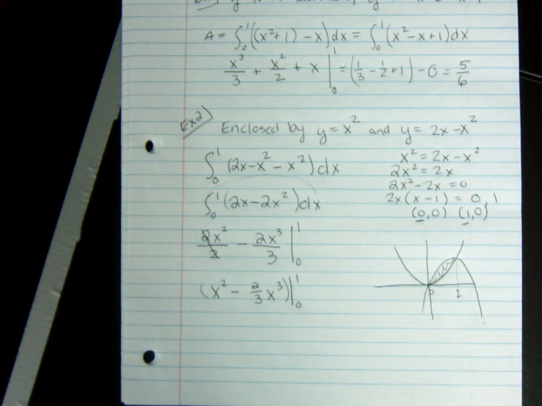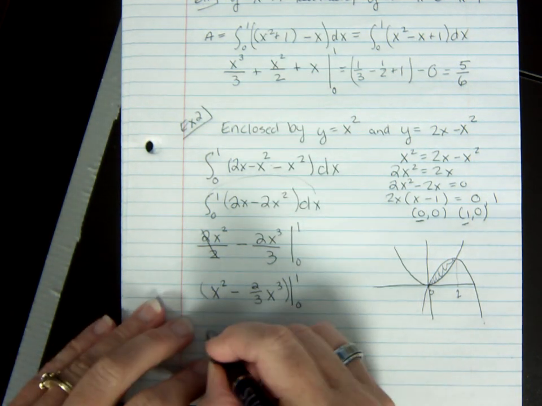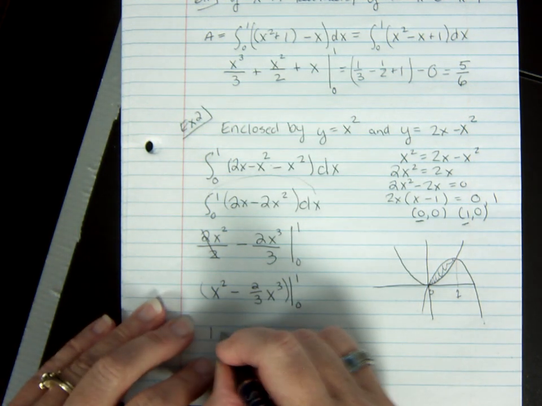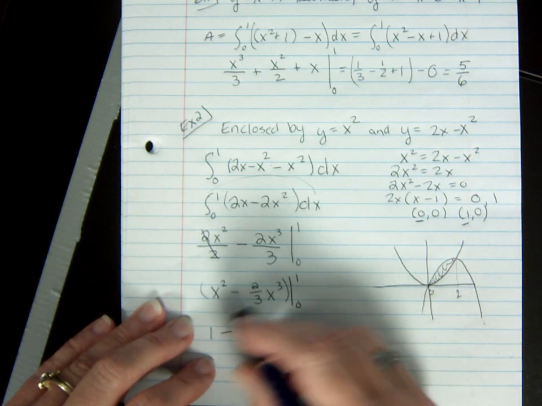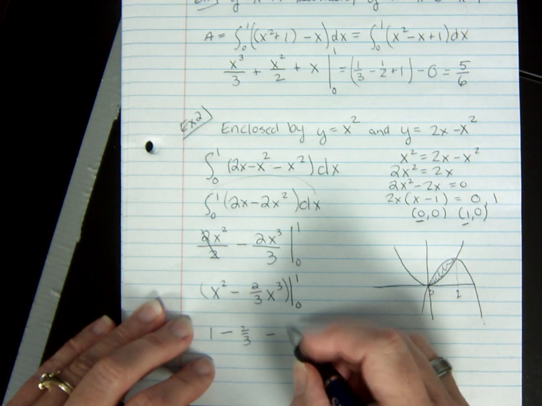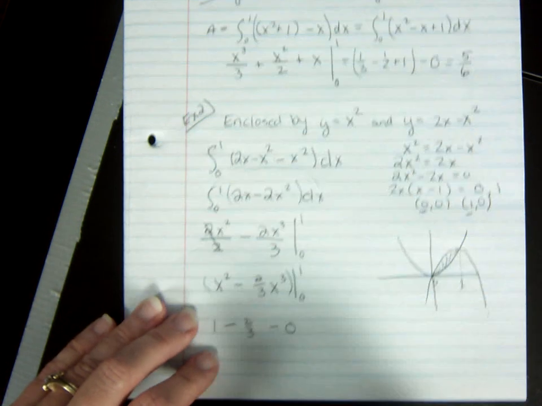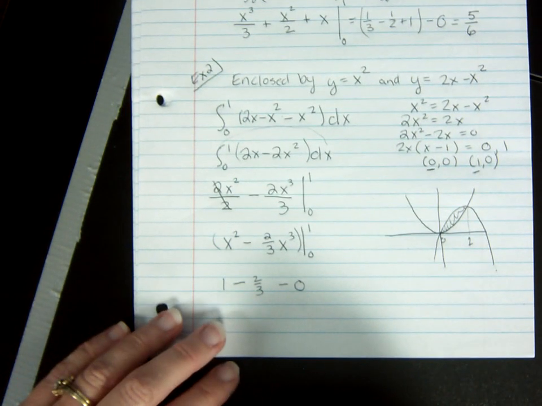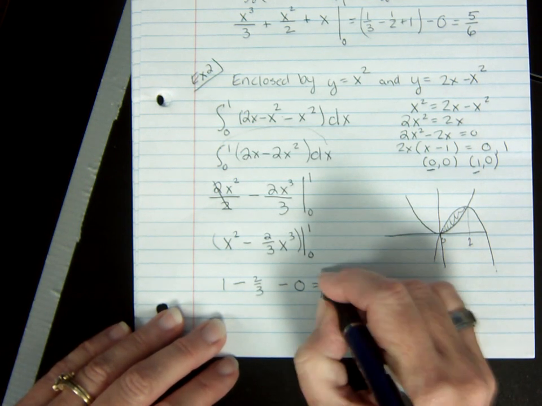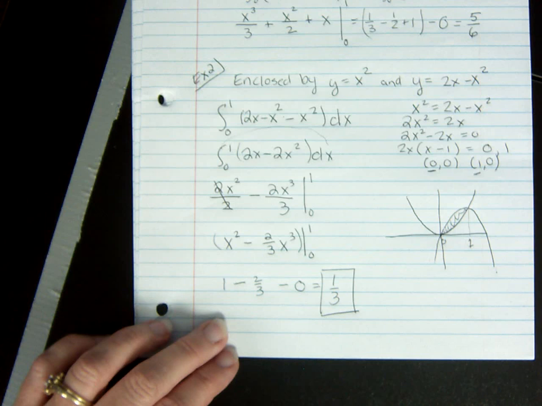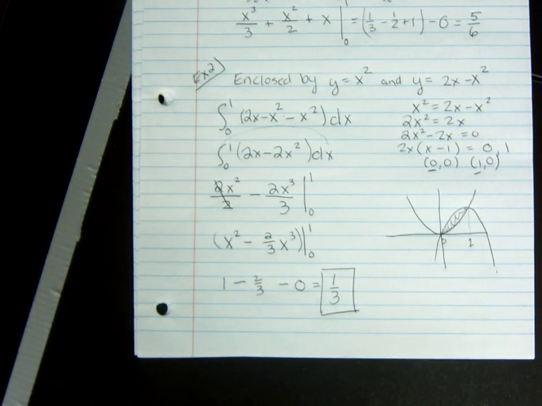Again, I always like to put parentheses here so it's clear that it's both of those. All right. So when I plug 1 in, I will have 1 minus 2/3. Okay, when I plug 0 in, I will have 0, so it's just minus 0. So 1 minus 2/3 is going to be 1/3. And that is my answer, 1/3. Okay?